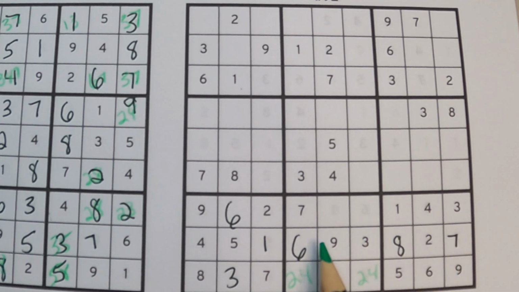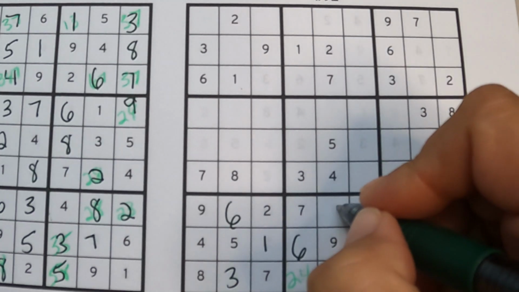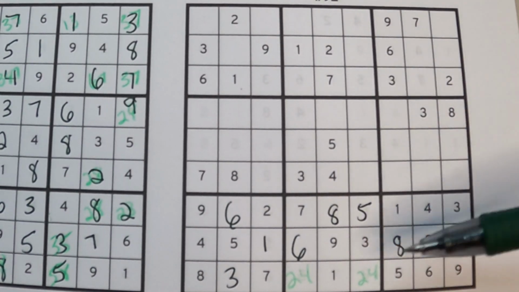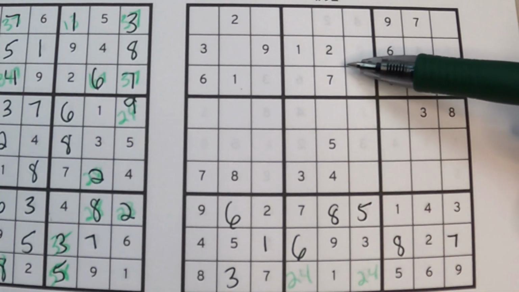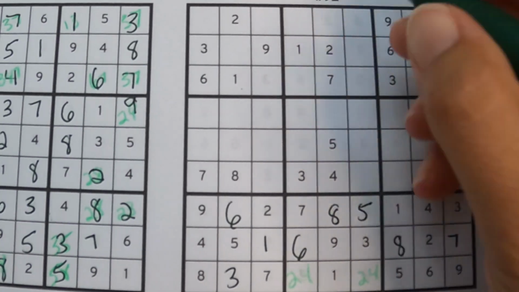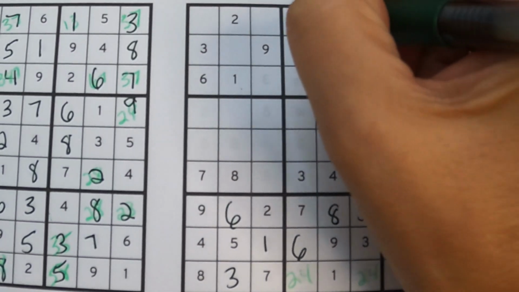For this row, we're missing 5 and 8. We've got a 5 here, so 8, 5. For this column, we're missing 3 and 6. We've got a 3 here, so 6, 3.